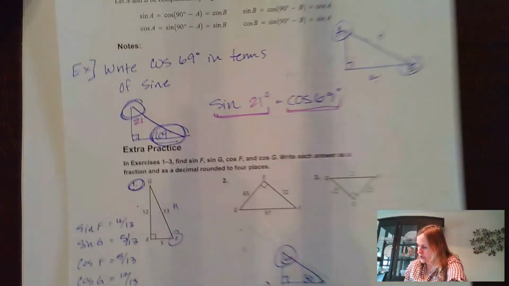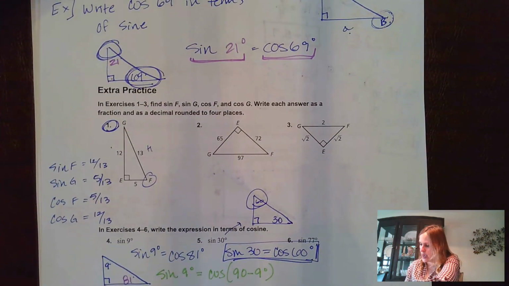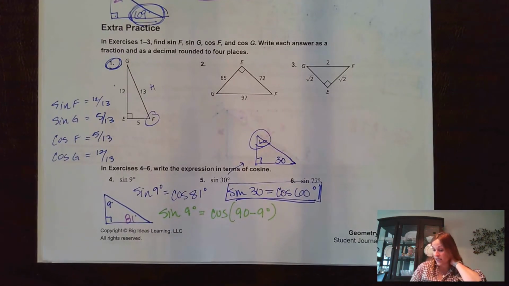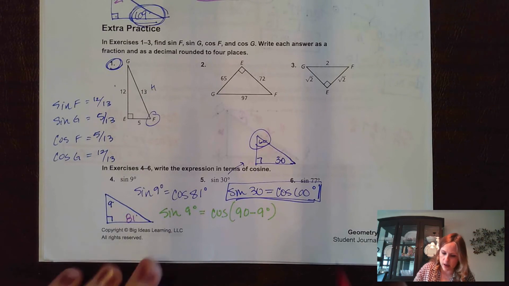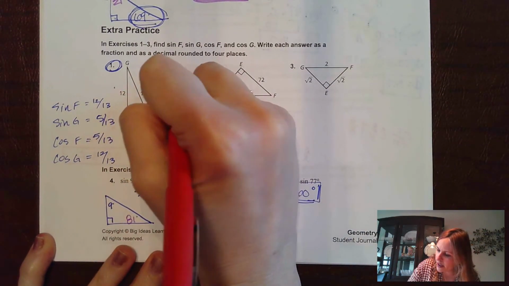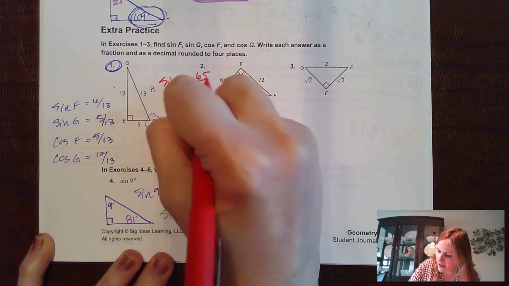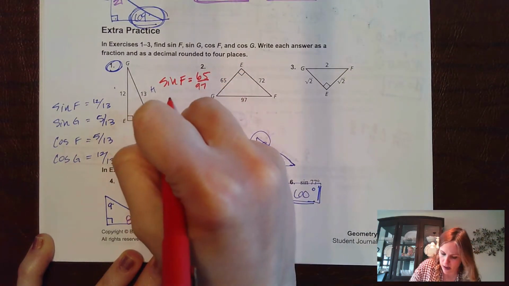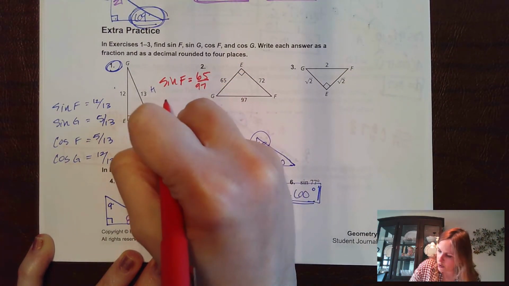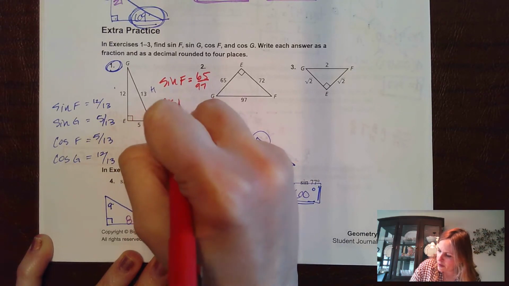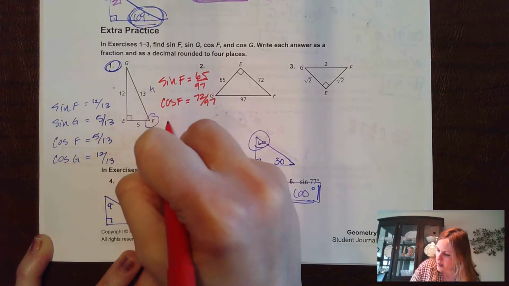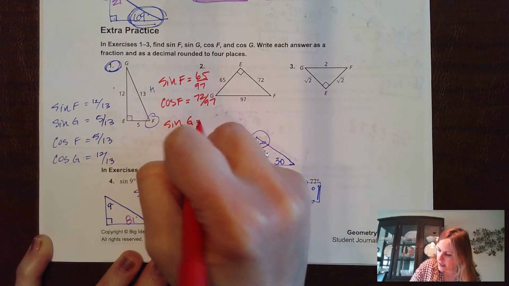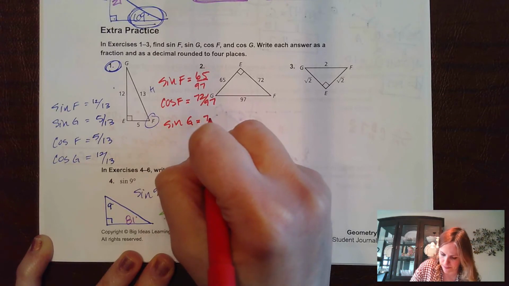All right, so for those of you who are with me, I'm going to go back to page 265 and just kind of give you answers to all of these problems. So on number 2, you had to find sine, cosine, all those ones. So sine of f, I got to be 65 over 97. Cosine of f, I got to be 72 over 97. And then sine of g, I got to be 72 over 97.